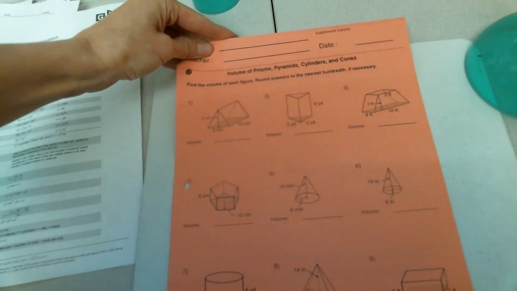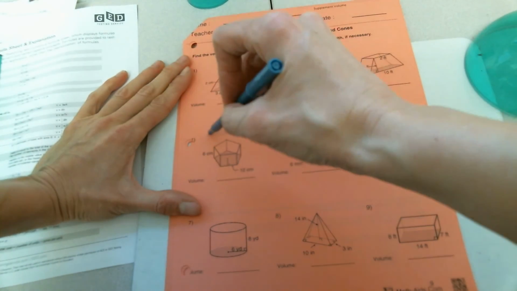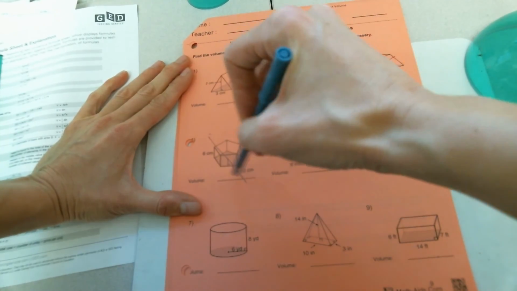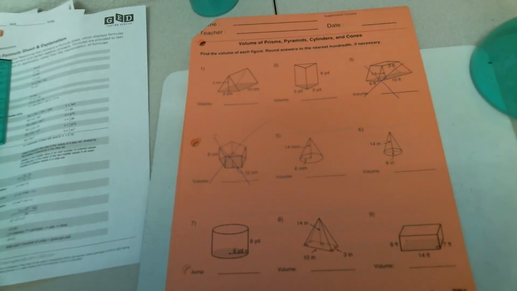Then you can work on the volume. Again, I'm going to cross off 2 of these. I'm going to cross off number 3 and number 4 that you do not have to do. And I just want you to find the volume of each of these figures. Okay.